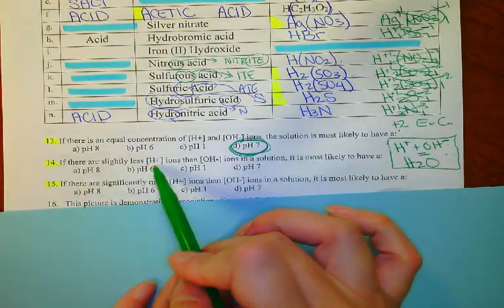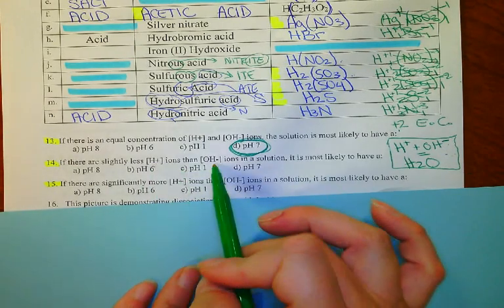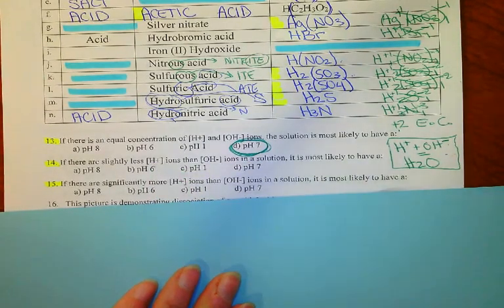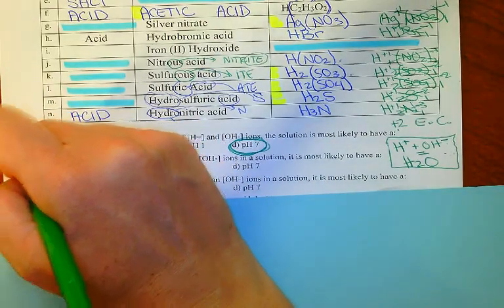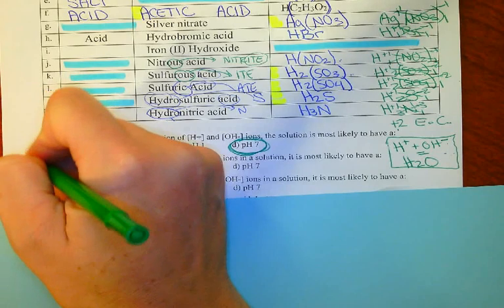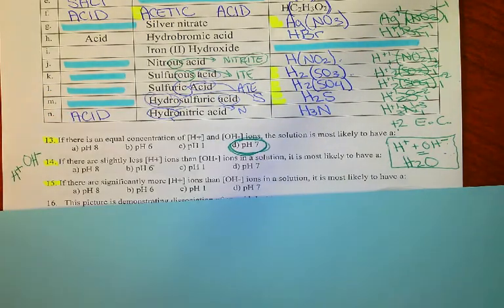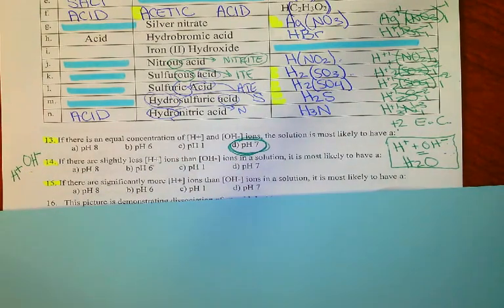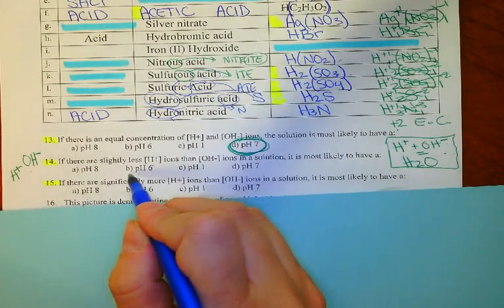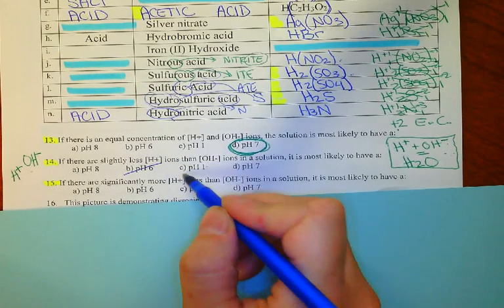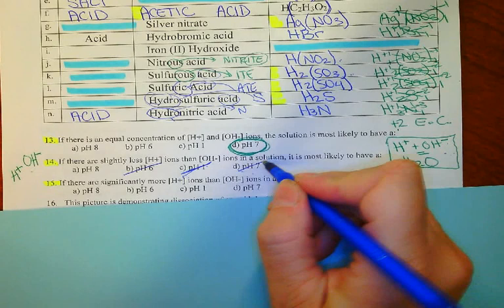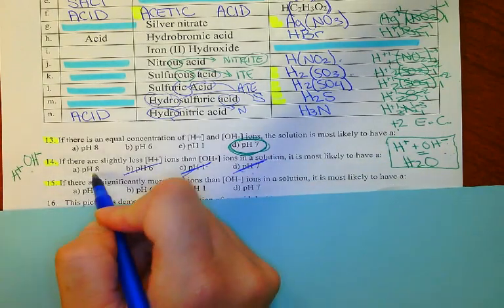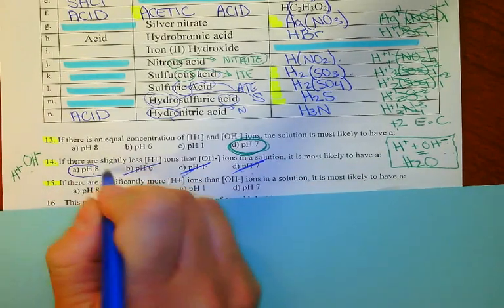Number 14 says if there are slightly less H plus than OH minus in a solution, what is it most likely to be? So that means I have a little bit less H plus and a little bit more OH minus, which means I have a little bit more of the base ion. So I wouldn't be acidic. I'm not going to be pH 6. Definitely not going to be pH 1. I'm not equal, so I won't be pH 7. I will be slightly basic, pH 8.